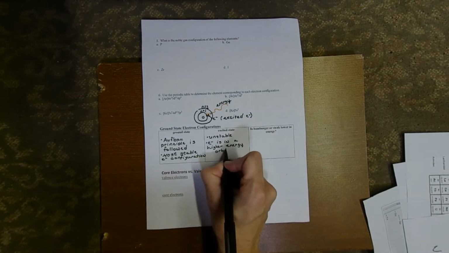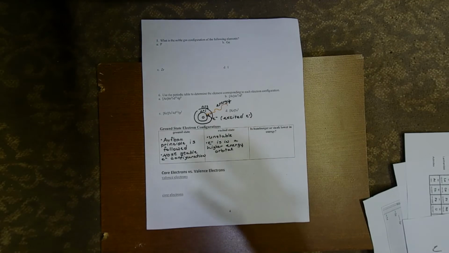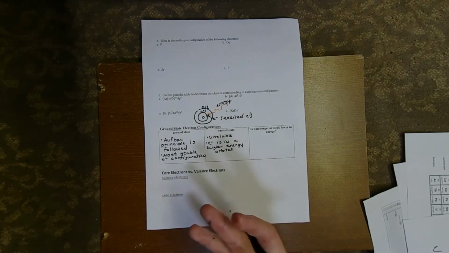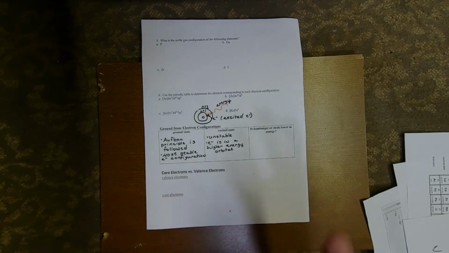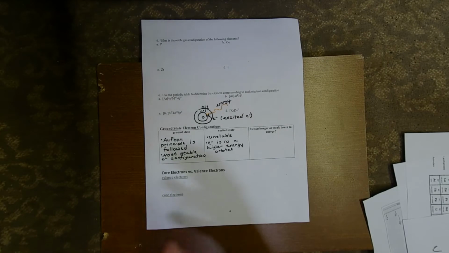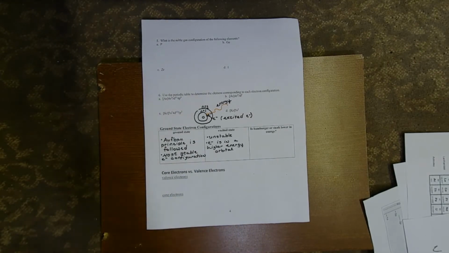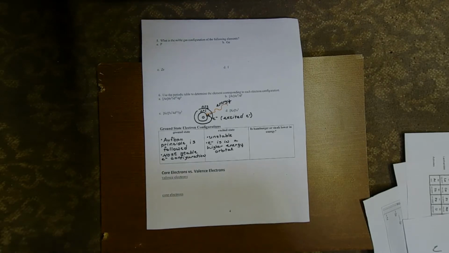When it does that, it actually emits light. And this is the light that we see in fireworks and when you're in the lab and you burn sodium and it looks orange. That's because the fire is causing the electrons to jump up, and then the orange light is emitted as the electrons return to their ground state.